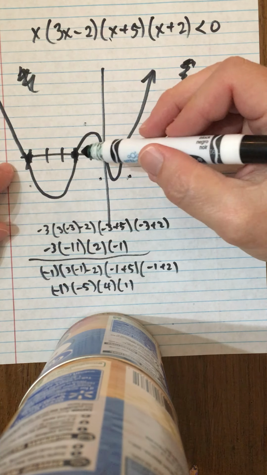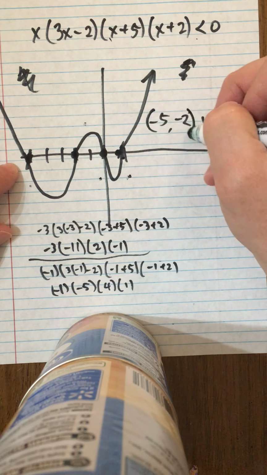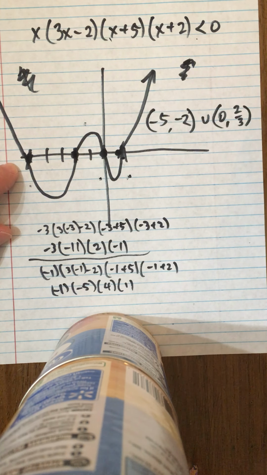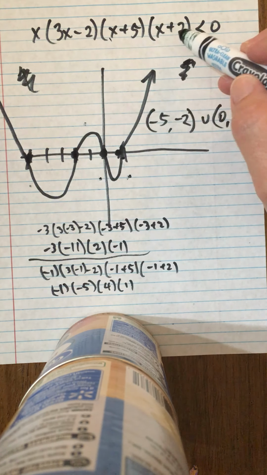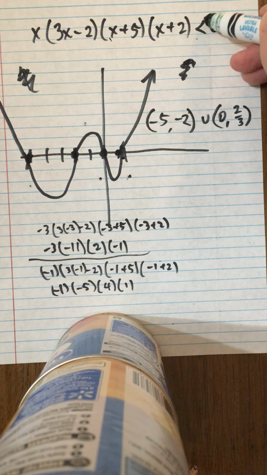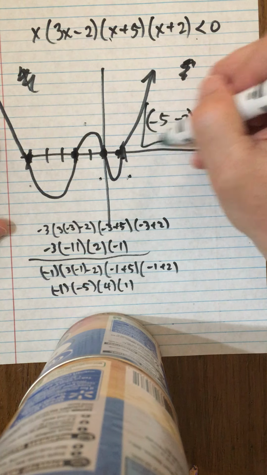Now, do I use brackets or parentheses? Well, it doesn't have the or equals to, so it's just going to be parentheses around both. And notice I didn't have infinities because both of my infinities are positives. This question is asking for the negatives, less than 0, that'd be below the graph. So that's my solution set.